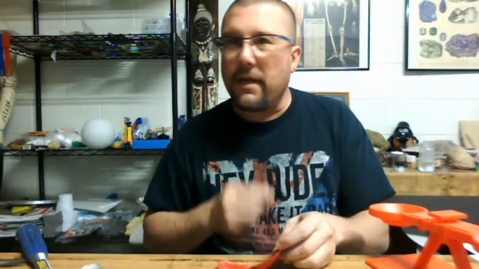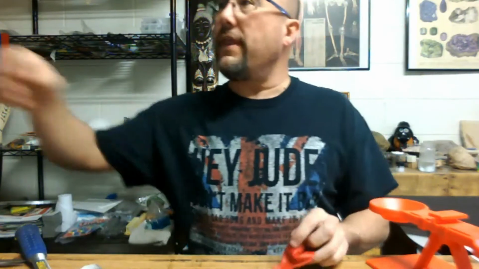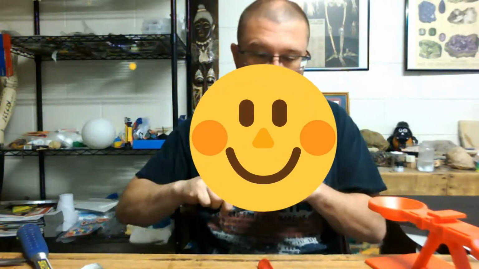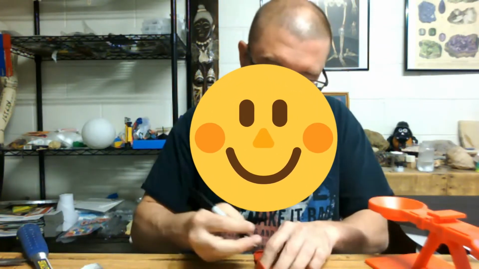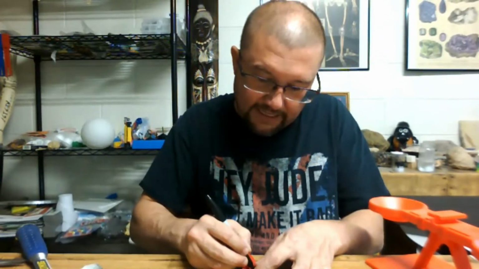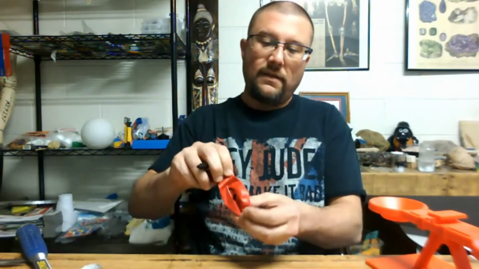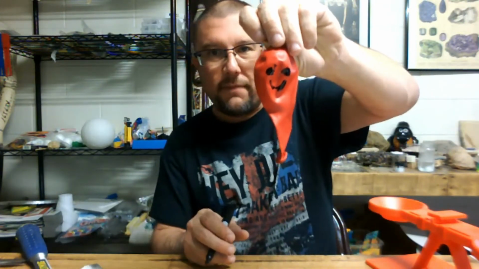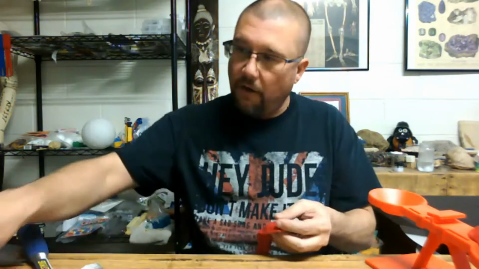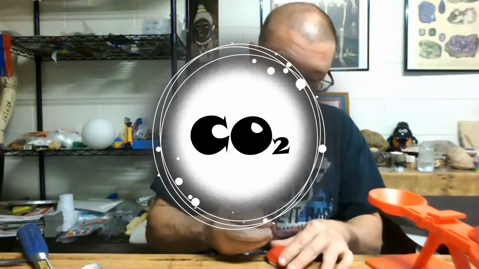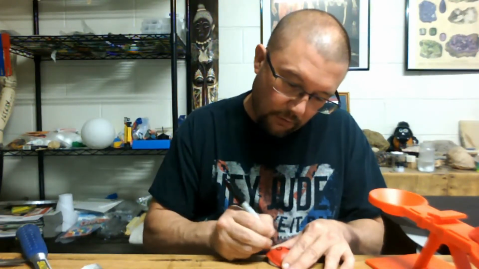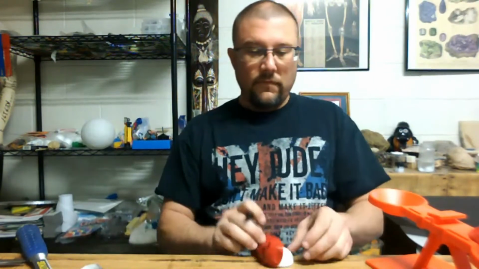One balloon I'm going to blow up with my mouth. So that balloon I'm going to draw a smiley face on. It's going to become my balloon that I blow up. So I'll put a smiley face on it, and we know which one that is. So here's the balloon I'm going to blow up. Smiley face balloon. Here is the balloon our dry ice is going to blow up, and I'm going to call it CO2 because that's what dry ice is. So this is our CO2 balloon.